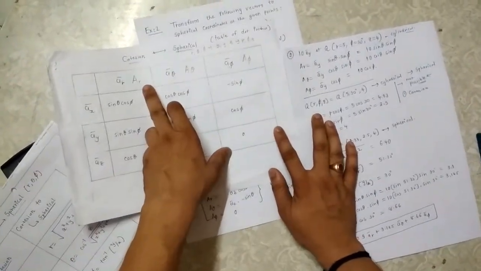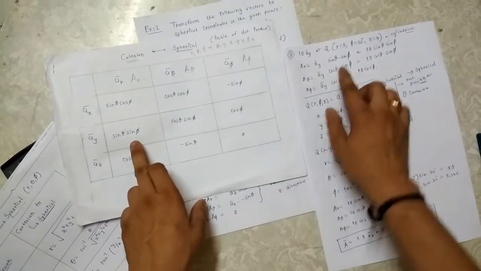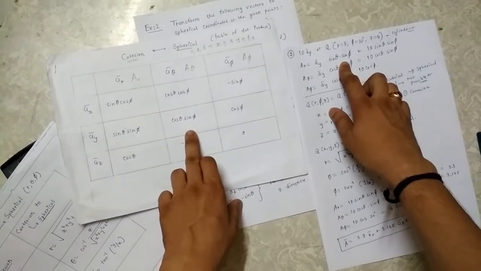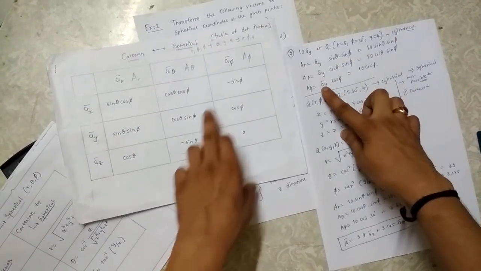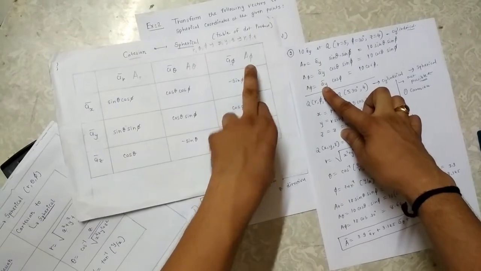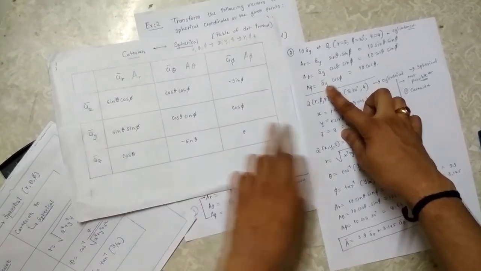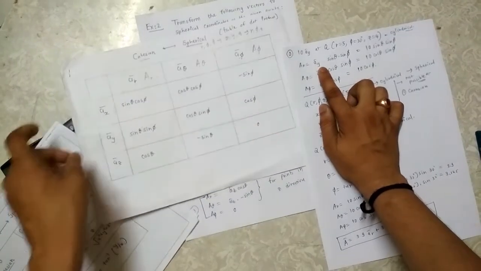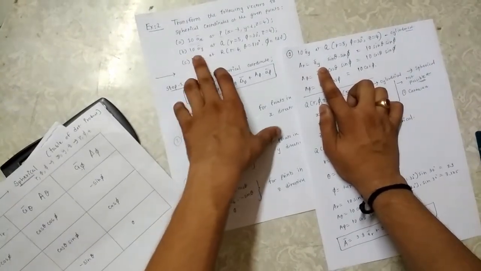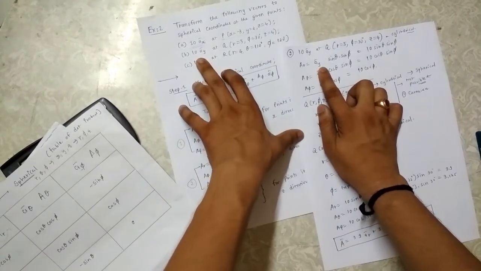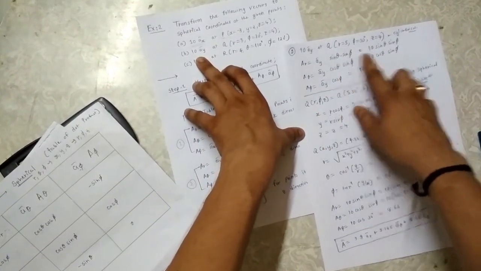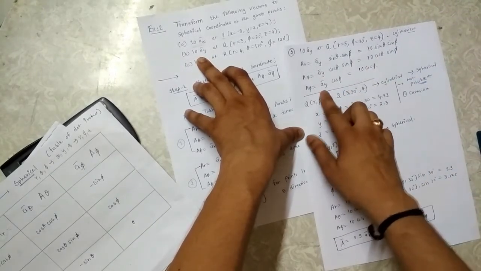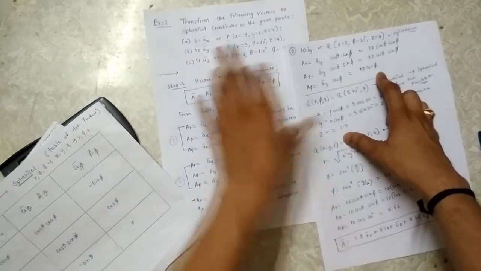A r is equal to A y into sin theta sin phi, A theta is equal to A y into cos theta sin phi, and last one A phi is equal to A y into cos phi. Just put in all the values. In our case we have already mentioned that the magnitude of A y is 10, so we'll put A y equal to 10: 10 sin theta sin phi, 10 cos theta sin phi, and 10 cos phi, as we have done in the first case.